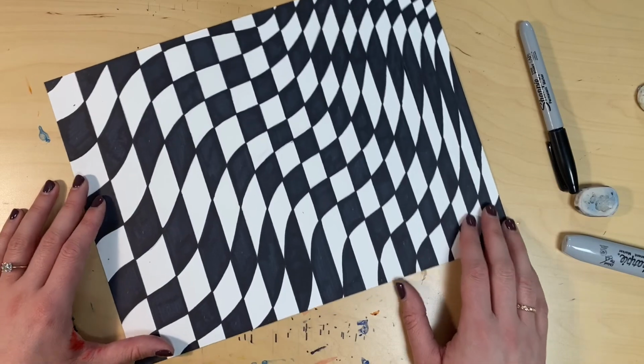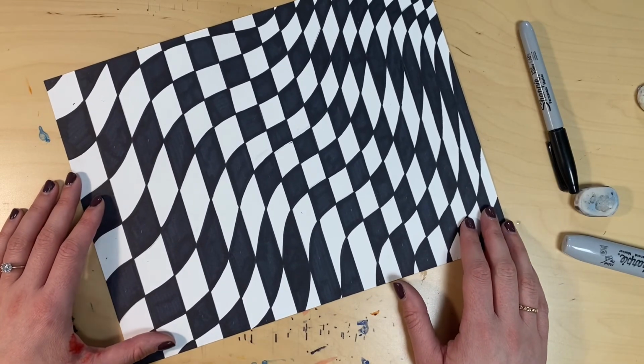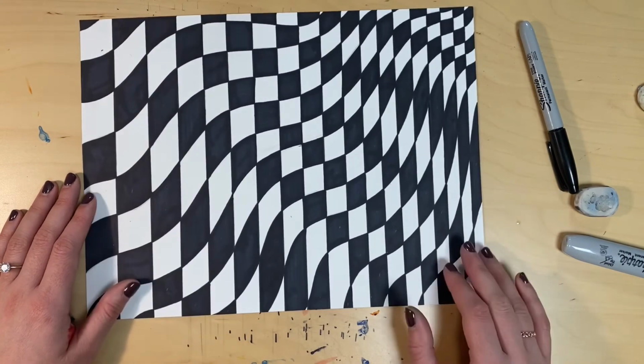I hope you had fun starting your optical illusion inspired by the artist Jen Stark. I can't wait to see how yours turns out.